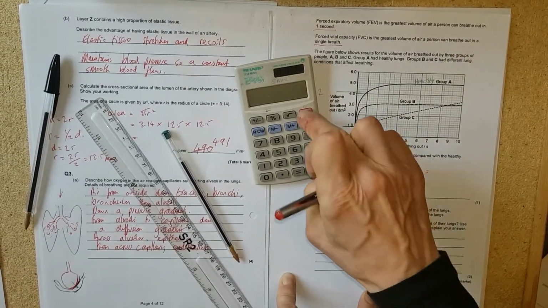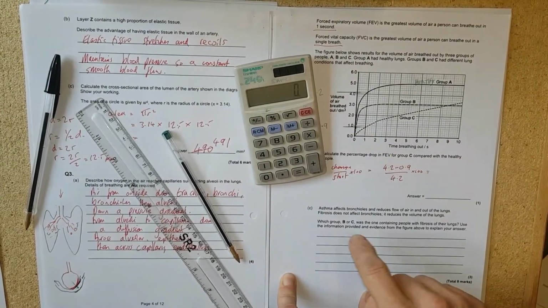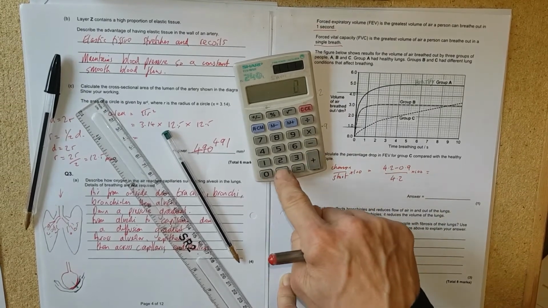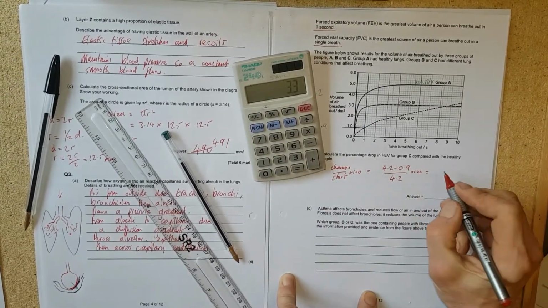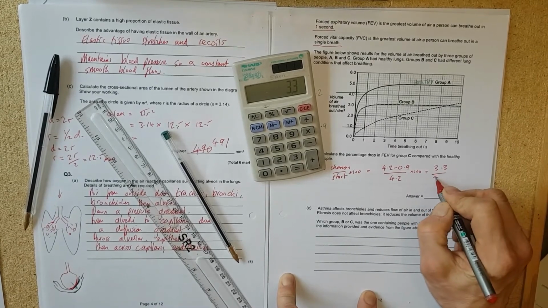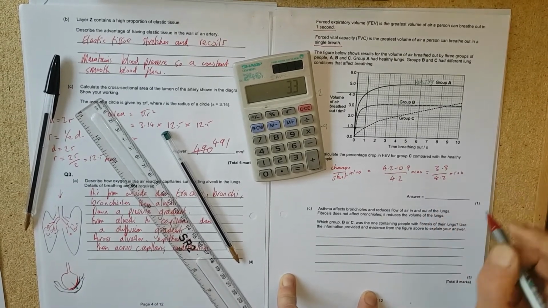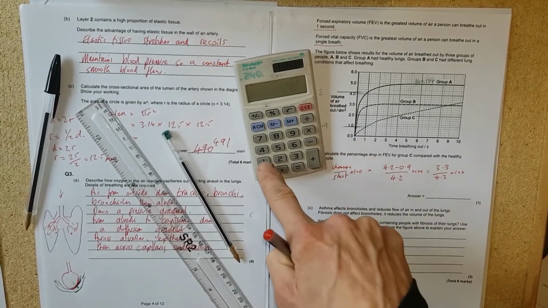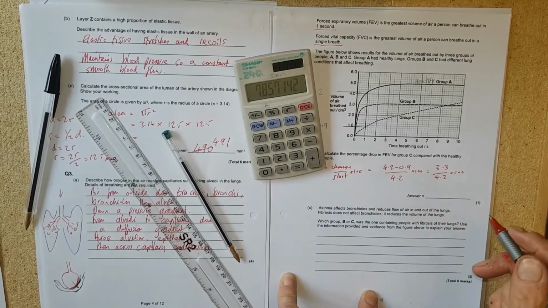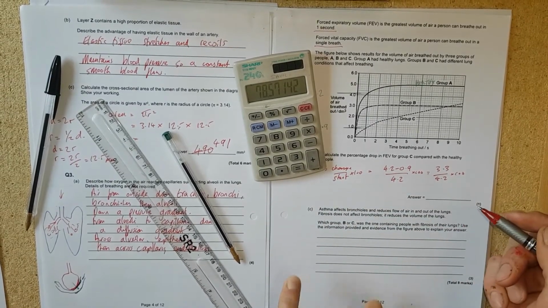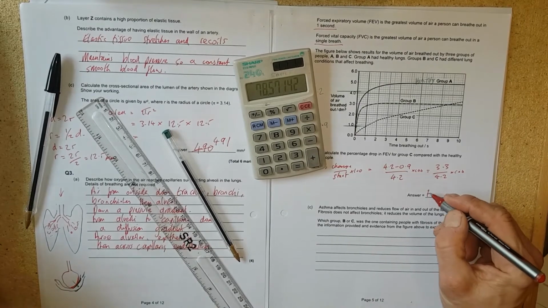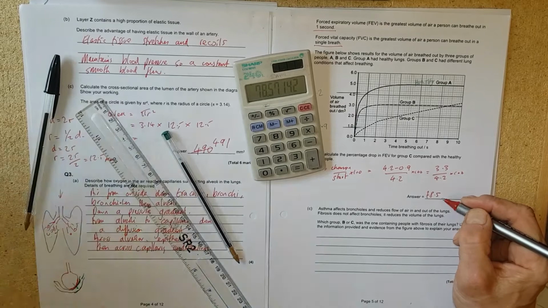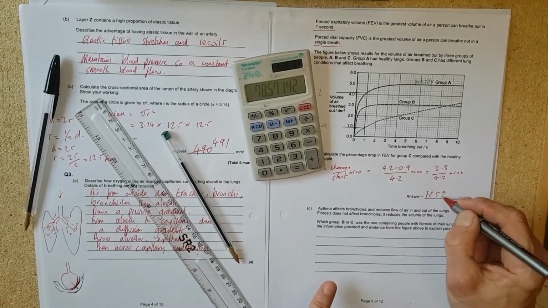So on the calculator, 4.2 minus 0.9 is 3.3, divided by 4.2 times by 100 is 78.5, and that's a percentage.